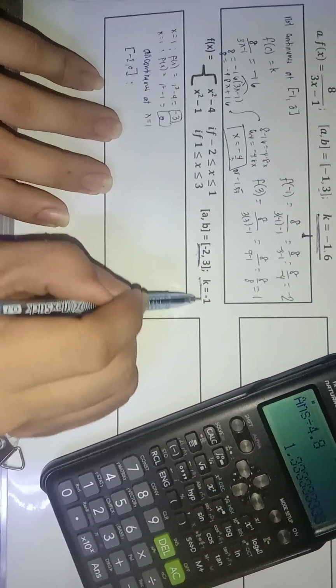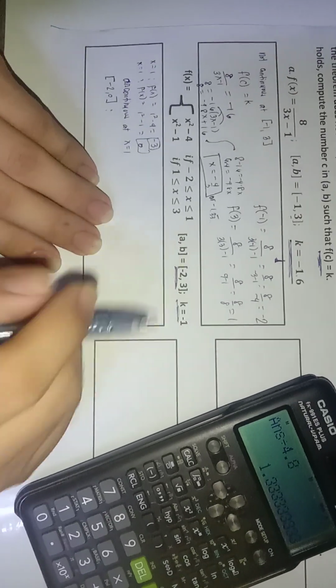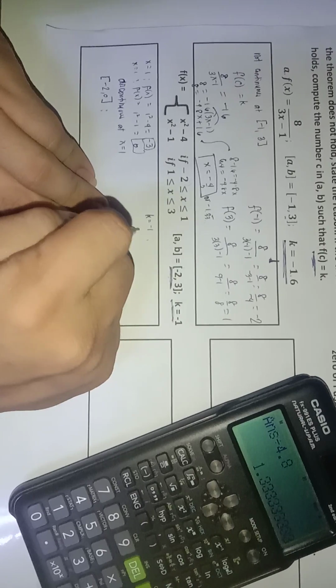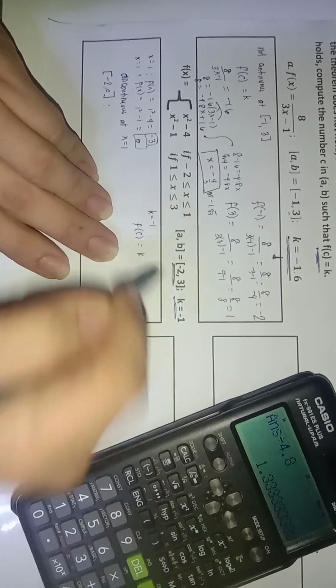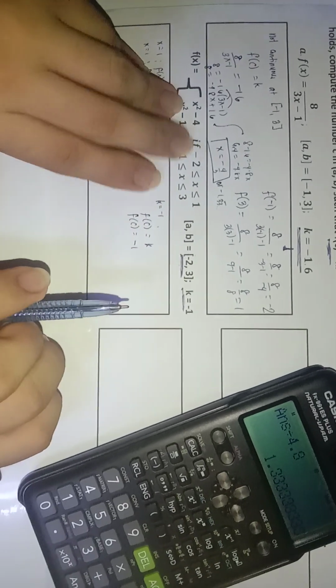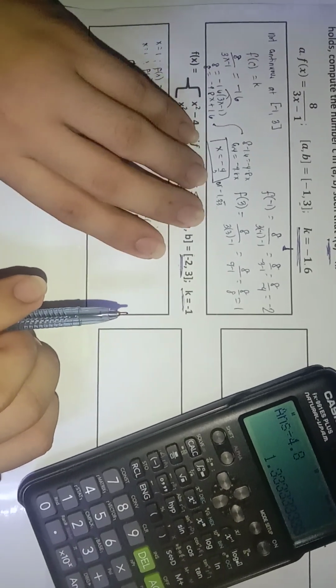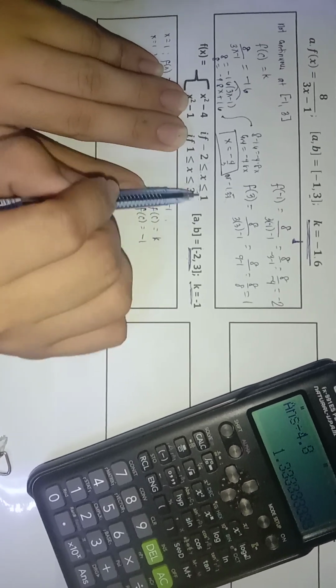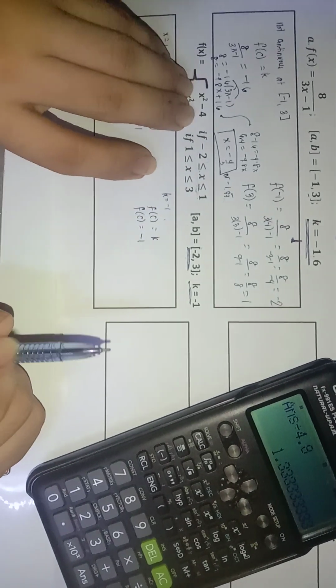So, gamitin natin yung k natin. If we let k, let's see, kung yung value ng k natin is equal to negative 1, then your f of c is equal to k, di ba? And f of c is equal to negative 1. Saan dito yung negative 1 natin? So, ito. Napabilang siya sa condition na to. So, we will use this equation.